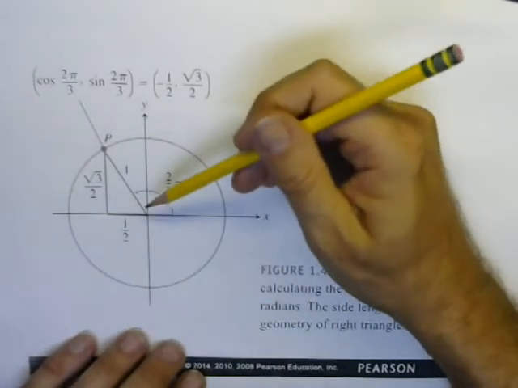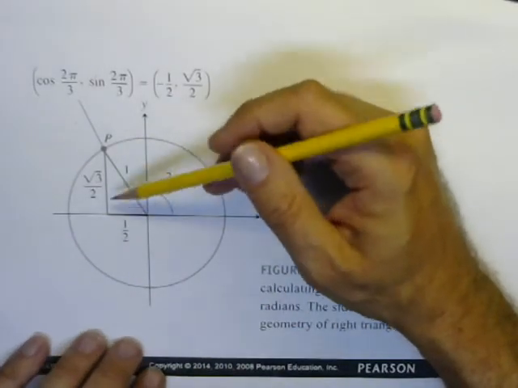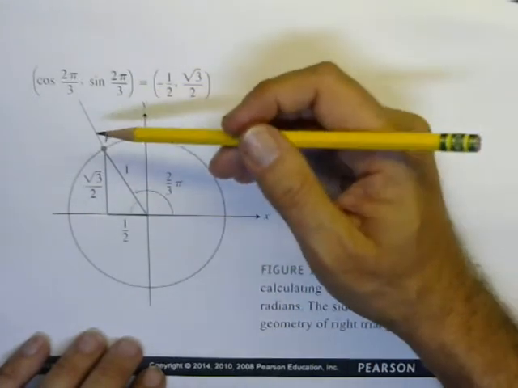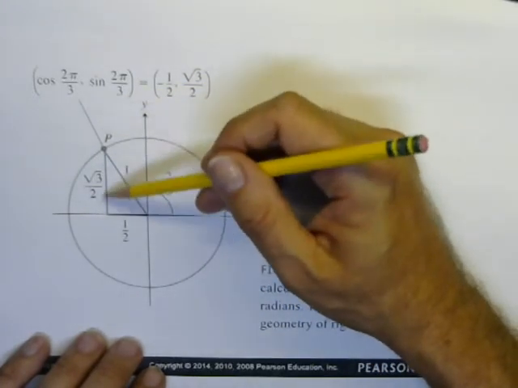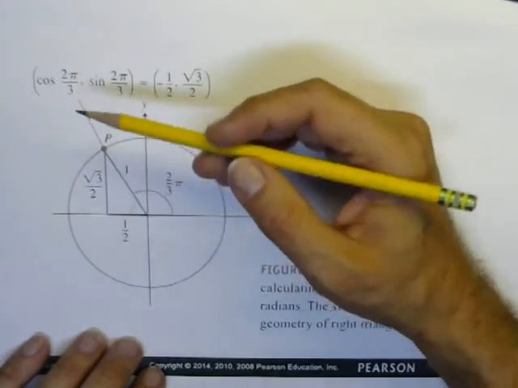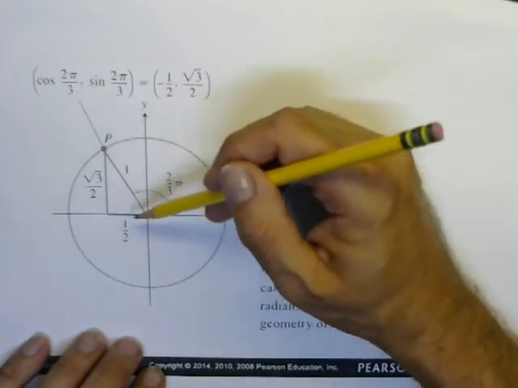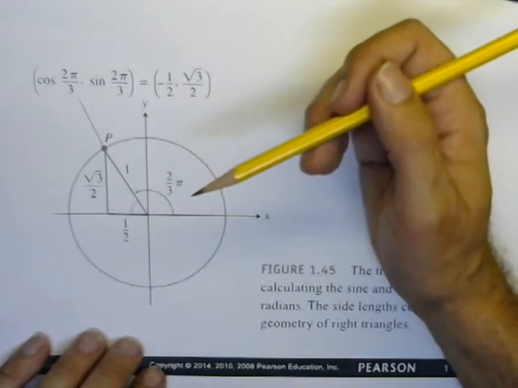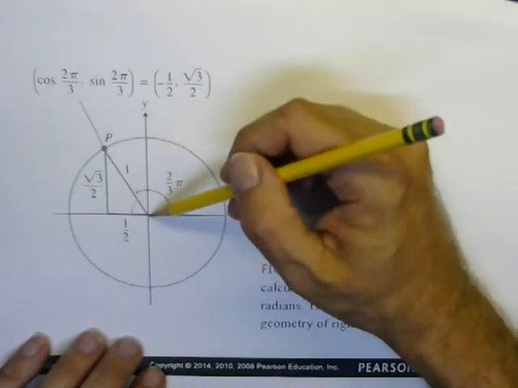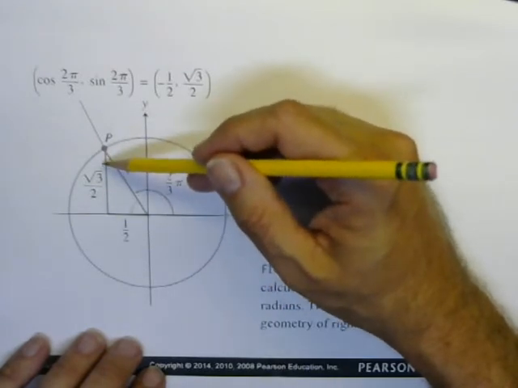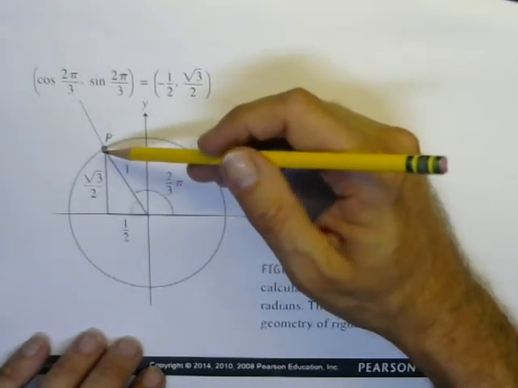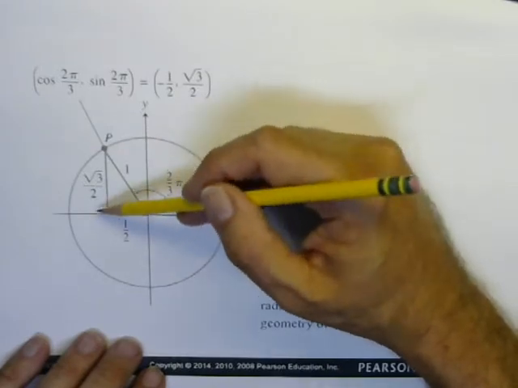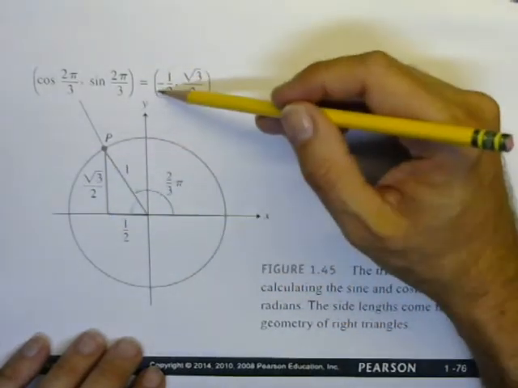So remember that if you're in some quadrant other than the first quadrant, right, you have to sort of use this auxiliary or helper angle here to help you figure this out. But remember, in particular, if you're in the second quadrant, sine would be positive, cosine would be negative, the adjacent side would be negative, and this would be positive.